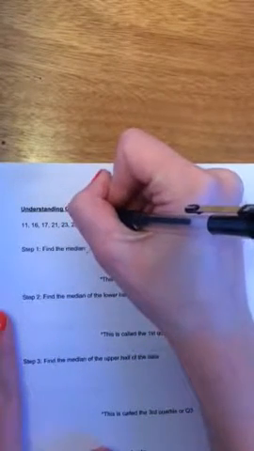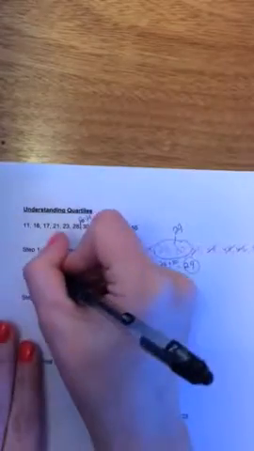So the middle number here is 29. So I'm going to put this right here. Q1 equals 29. Or I'm sorry, Q2, because this is the second quartile. Even though we found it first, it's the second quartile. But you have to find Q2 first to be able to find Q1 and Q3. Okay, so Q2 equals 29.